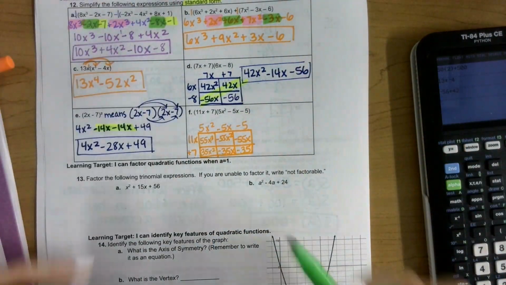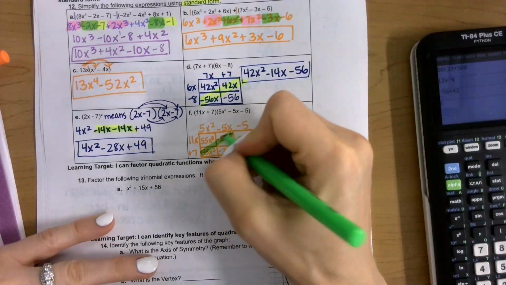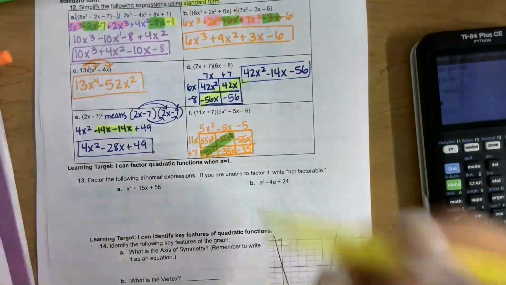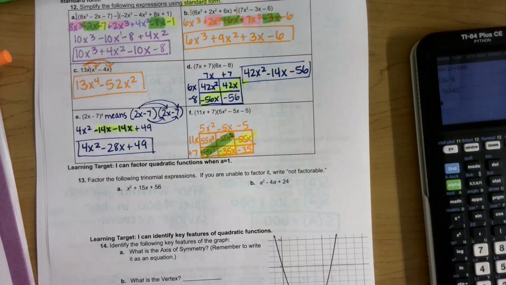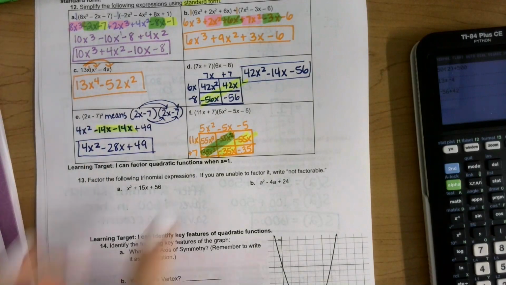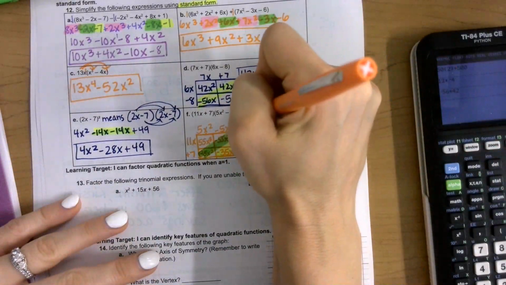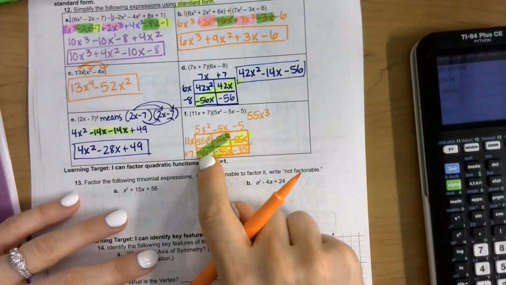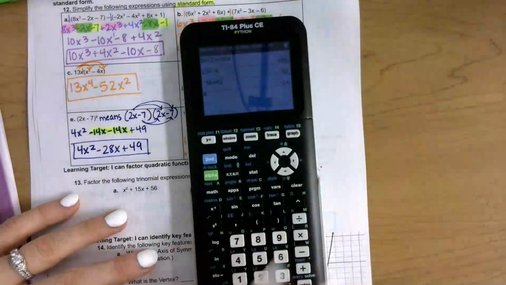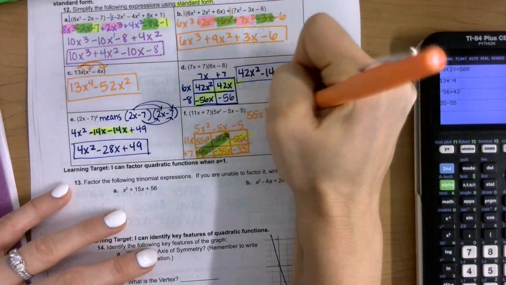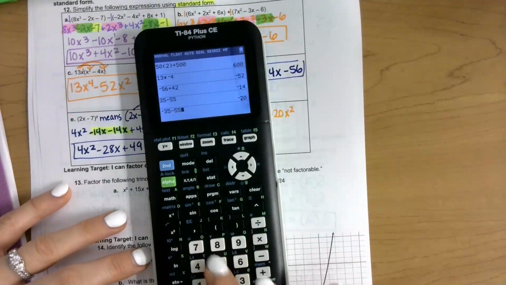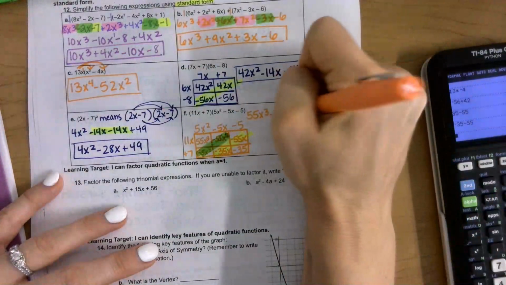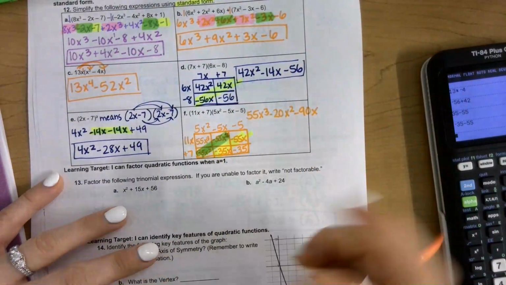Combine your like terms. So these are my x squared terms. And these are my x terms. All right, start with the largest exponent, which was x cubed, so 55x cubed. Combine your like terms, 35x squared minus 55x squared, negative 20x squared, negative 35x minus 55x, negative 90x, and then our constant, negative 35.